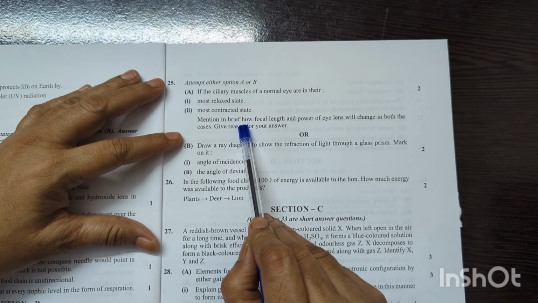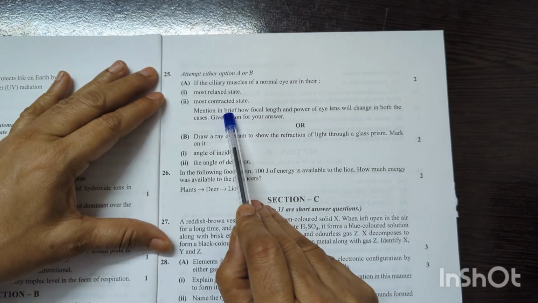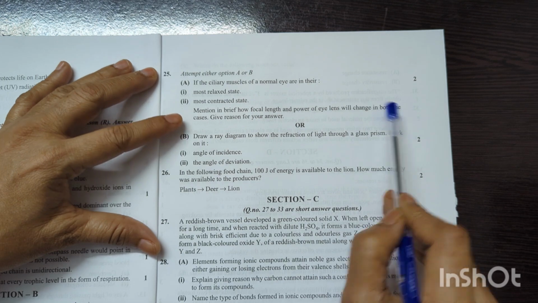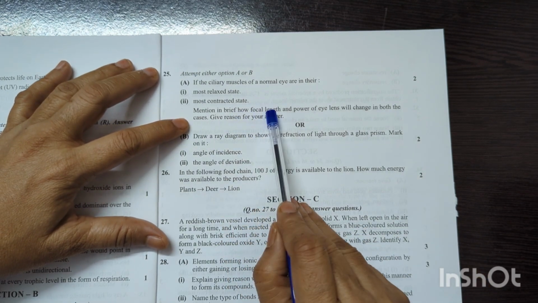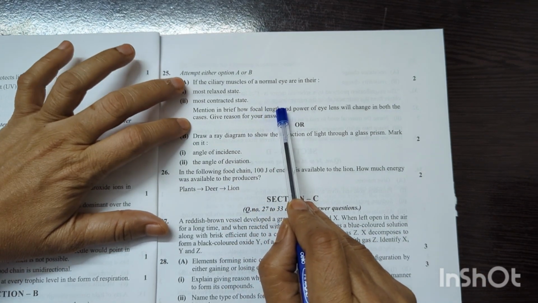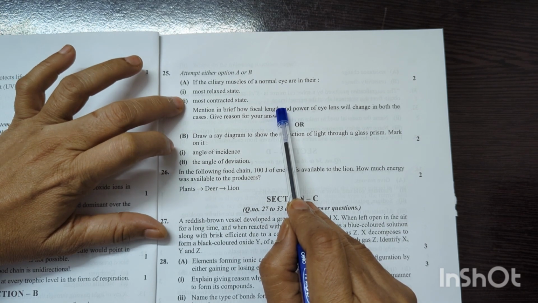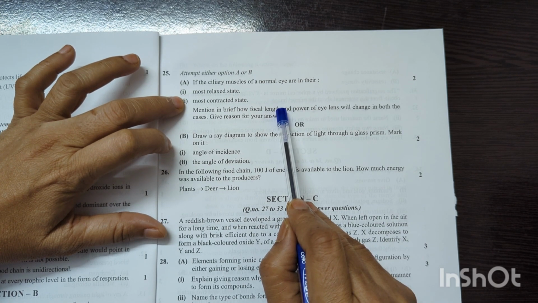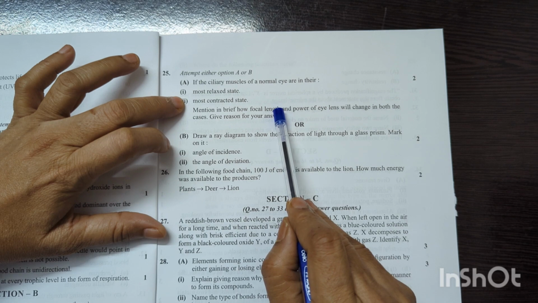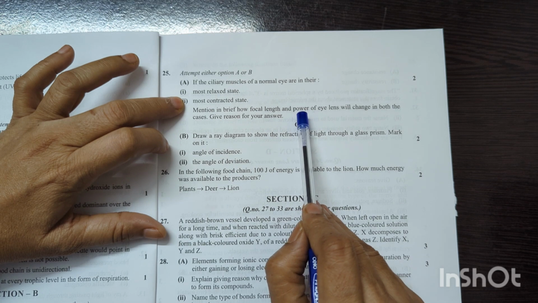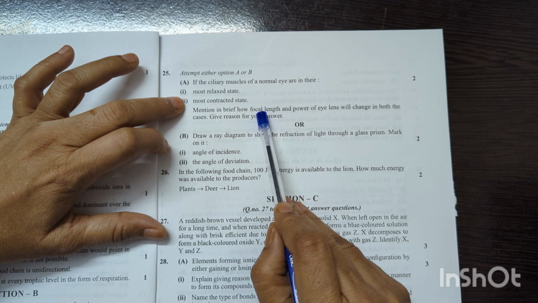Mention in brief how the focal length and power of the eye lens will change in both cases. As I told you, the focal length in the most relaxed case becomes infinite, and in the second case, the most contracted case, the focal length becomes very less, and power and focal length are inversely related.